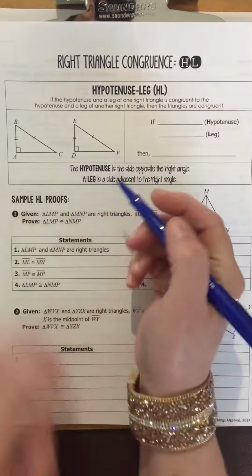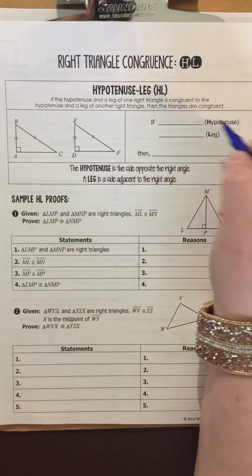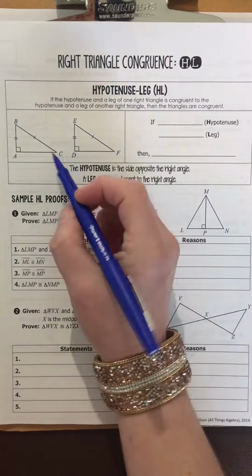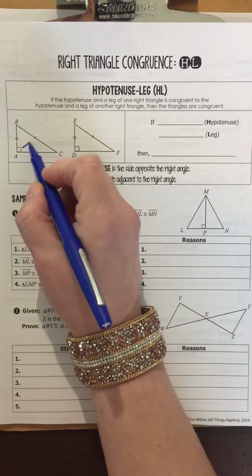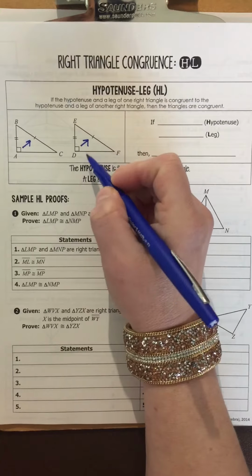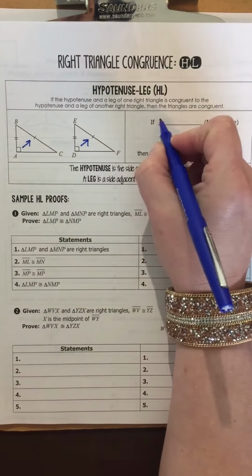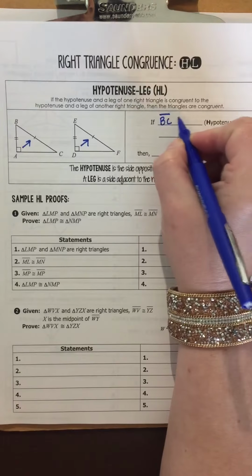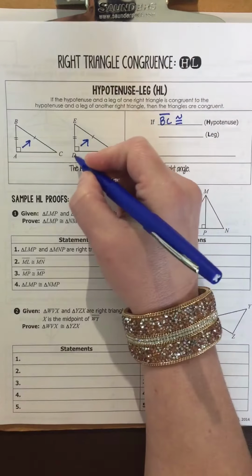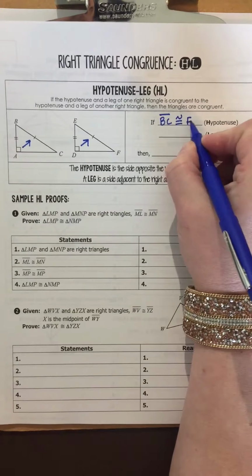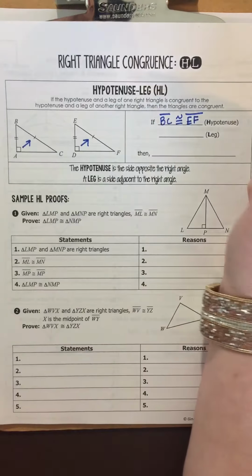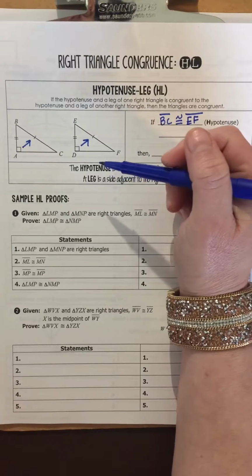So here we have two right triangles. It says if the hypotenuse, now remember the hypotenuse is the side that is straight across from the right angle. So for these two it would be BC is congruent to, and here's this hypotenuse, EF. And then two of the legs have to be congruent.